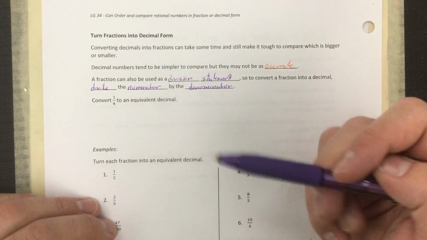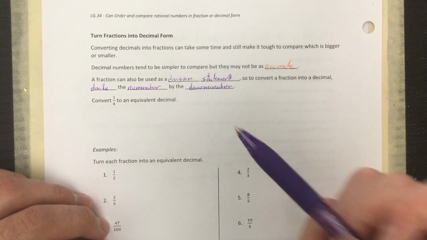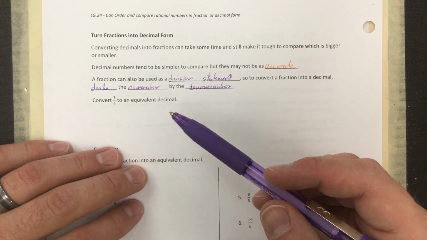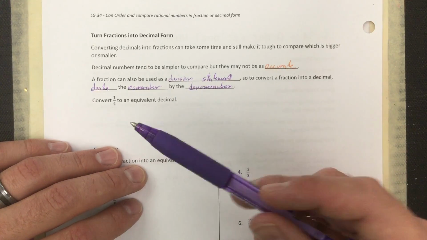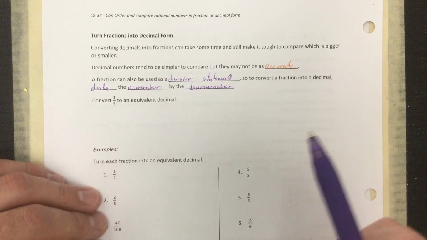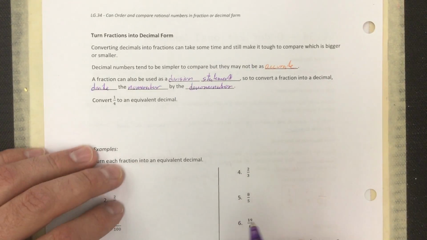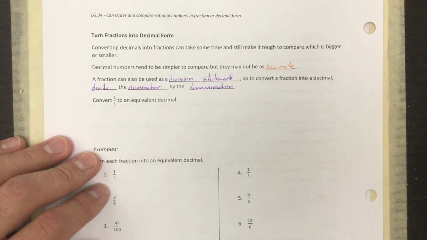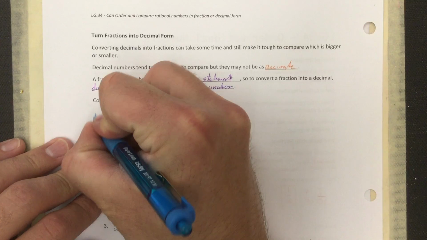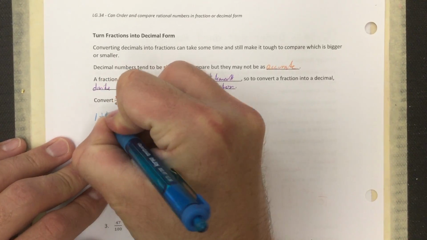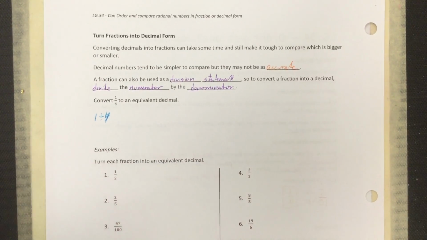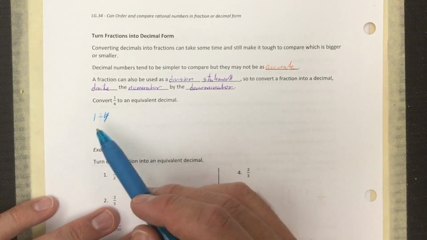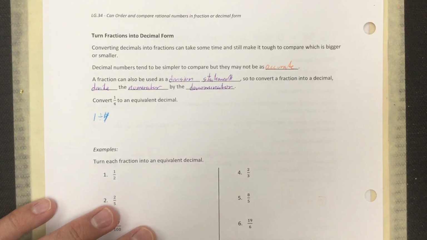Now, if our numerator is bigger than our denominator, such as an improper fraction, we're going to have a number bigger than 1. If it's a regular fraction or a proper fraction, it'll be a number less than 1, so it would be between 0 and 1. So how do we convert 1/4 into an equivalent decimal? Well, it's going to be 1 divided by 4. Now, 1 divided by 4 isn't the most difficult of the divisions. Some of you may recognize it already, some of you may not.